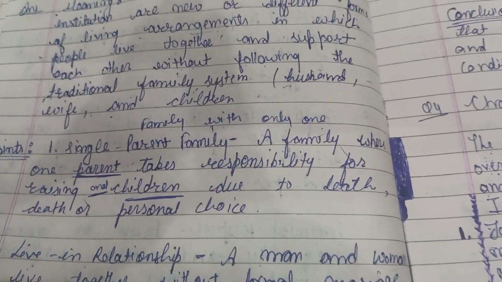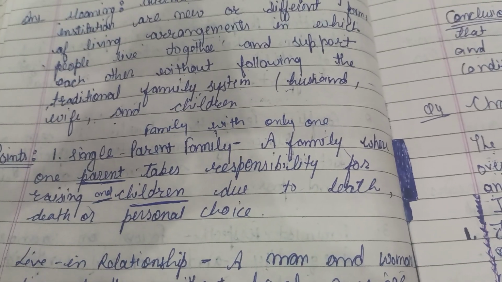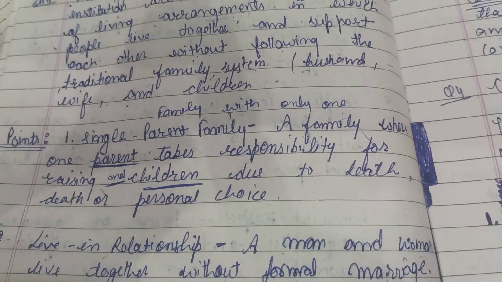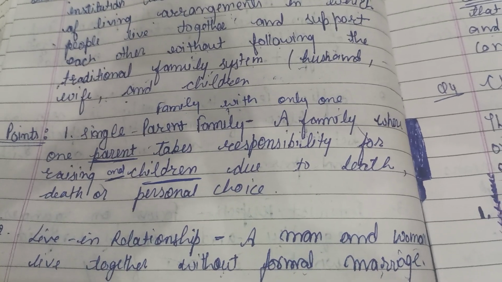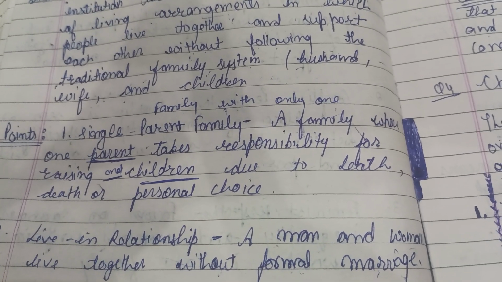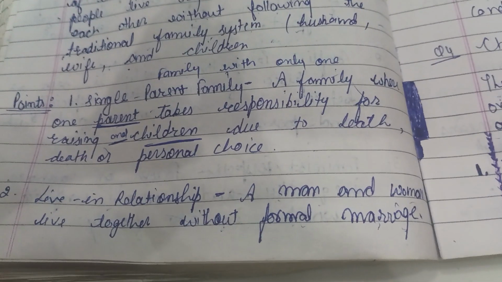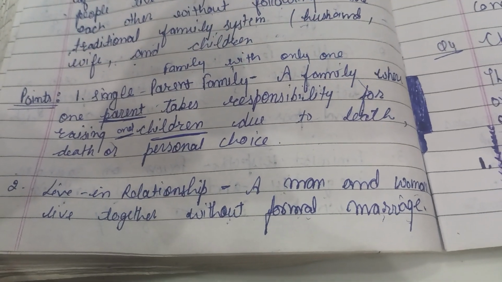Single parent family. A family where one parent takes responsibility for raising children due to death or personal choice. Live-in relationship. A man and woman live together without formal marriage.